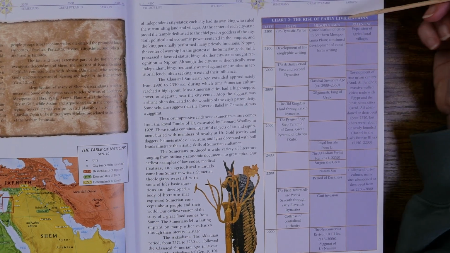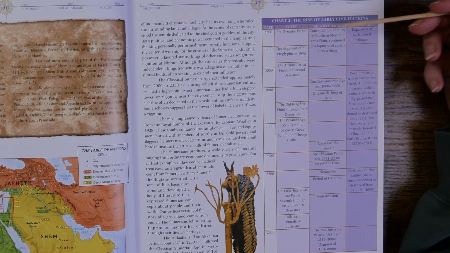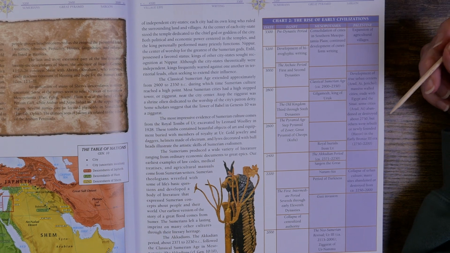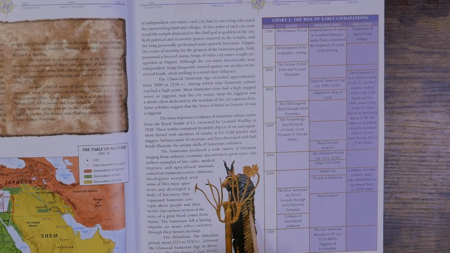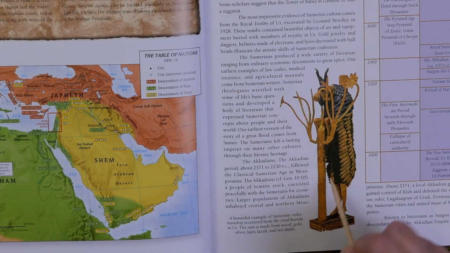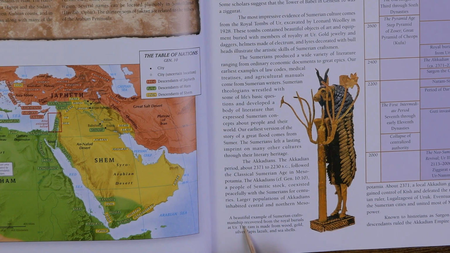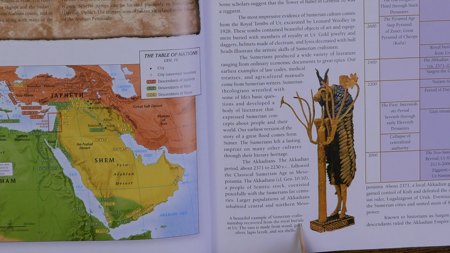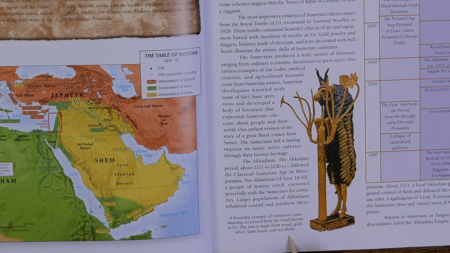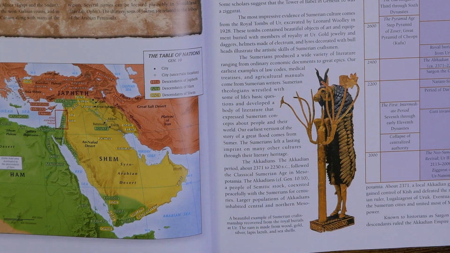This is the rise of early civilizations in Egypt, Mesopotamia, and Palestine. So everything that's going on in the region. And then they're going to have archaeological finds that they find sometimes. This says it's Sumerian craftsmanship recovered from the royal burials at Ur. The ram is made from wood, gold, silver, lapis lazuli, and seashells. And so they're going to show you that stuff throughout.